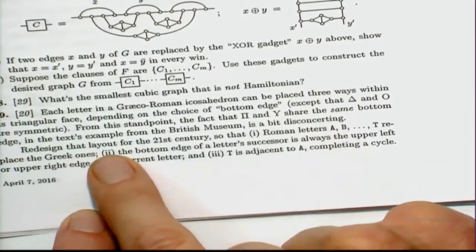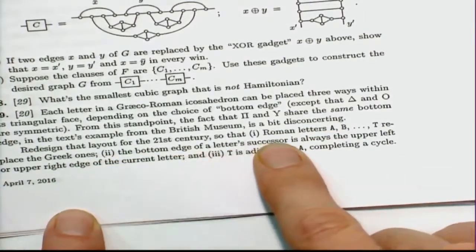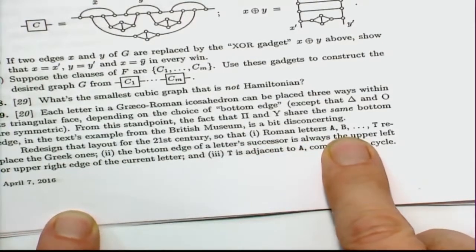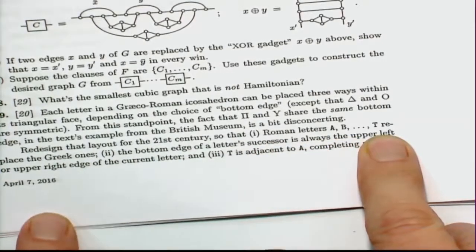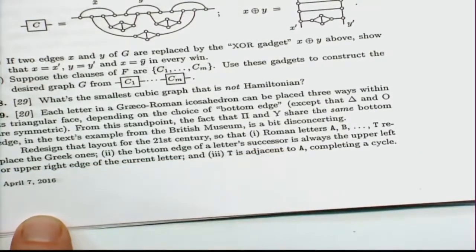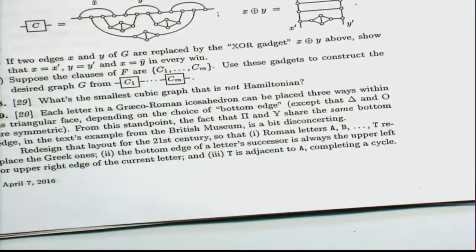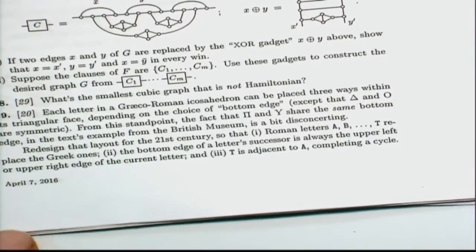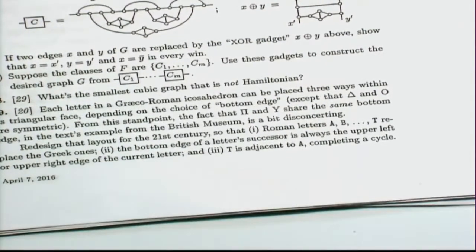So redesign that layout for the 21st century. This is the exercise. So that in the first place, we're going to use Roman letters A, B through T to replace the Greek ones. Secondly, the bottom edge of the next letter is always obtained by going up to the left or up to the right of the current letter. And then third, it makes a cycle, so that when you get to the 20th letter, one more step takes you back to where you started. Okay, so that is the 21st century version of the thing.